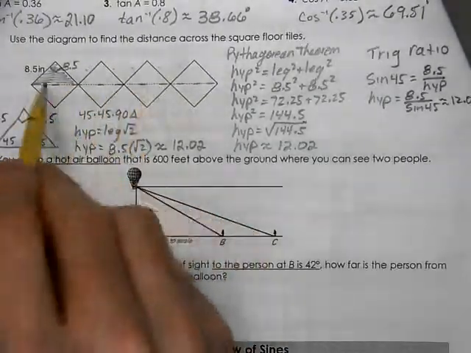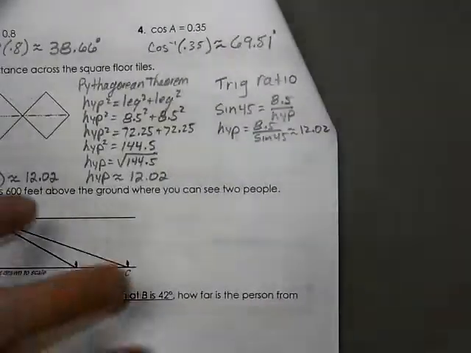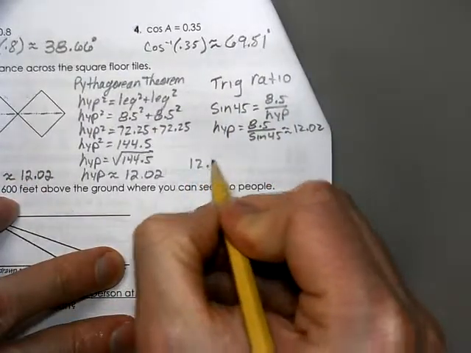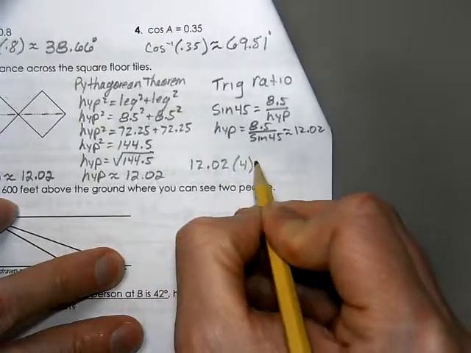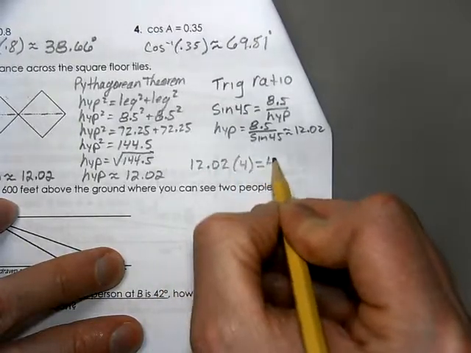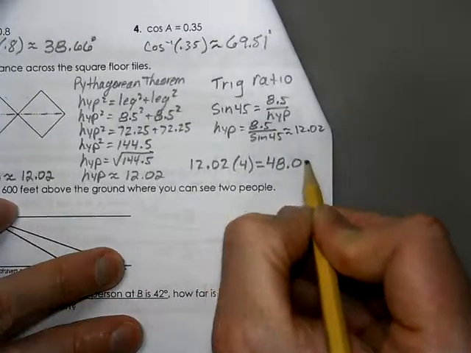We want to have the distance across all four squares. We times that by all four squares, and we get 48.08.